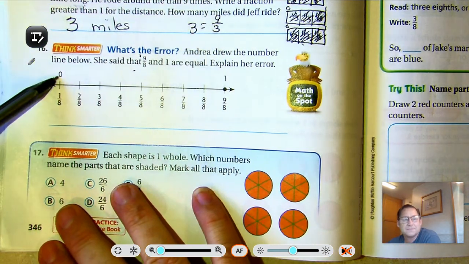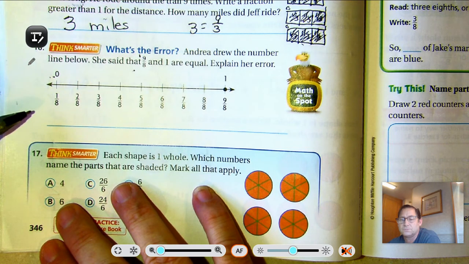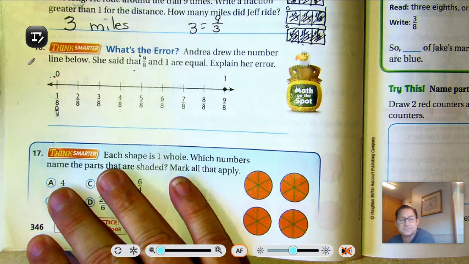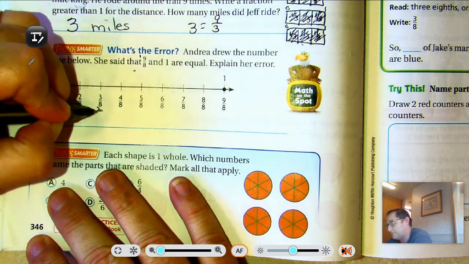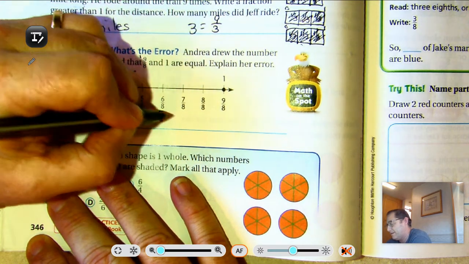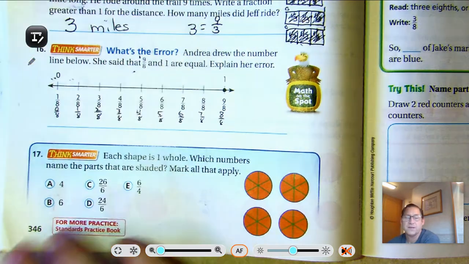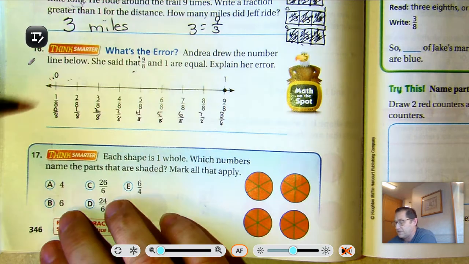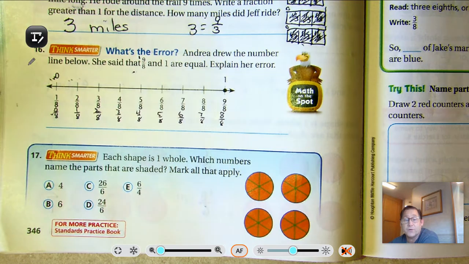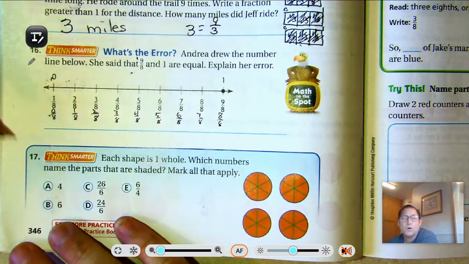Well, which fraction should be with 0? She didn't start right. So that should be 0/8, then 1/8, 2/8, 3/8, 4/8, 5/8, 6/8, 7/8, 8/8. So if she had put 0/8 underneath 0, because they're equal, they are at that same point, she would have recognized that 8/8 is equal to 1, not 9/8. So what is her error?